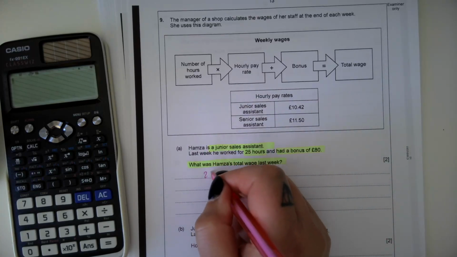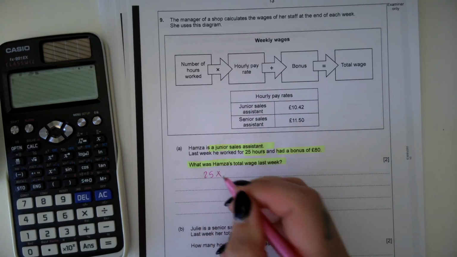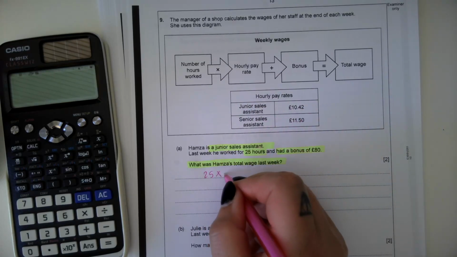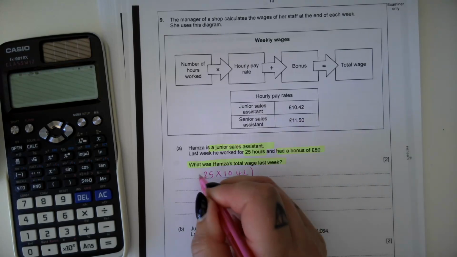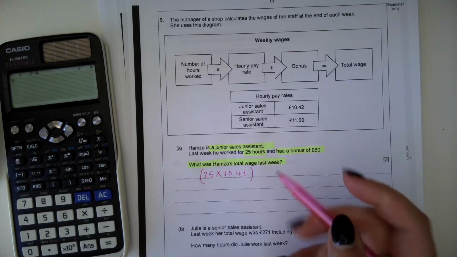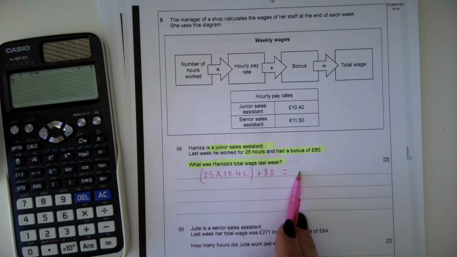So 25 hours worked. We multiply that by his hourly rate of pay. Well, he's a junior sales assistant, so that's £10.42. Once we've done that, we then add the bonus. Well, the bonus is £80. And then that would tell us his total wage.